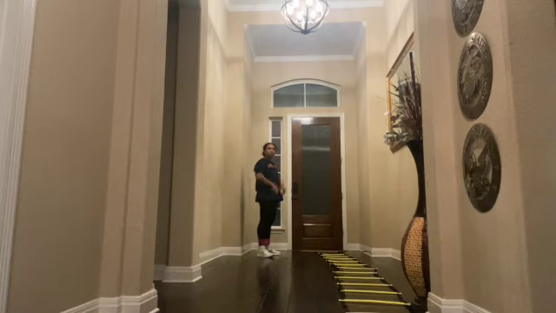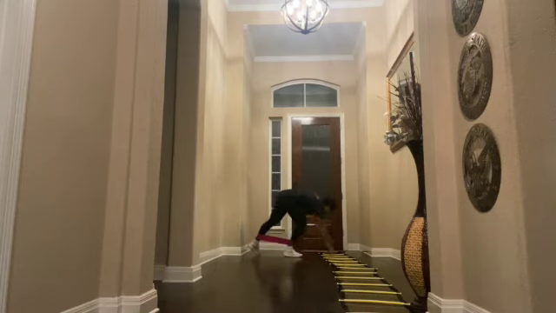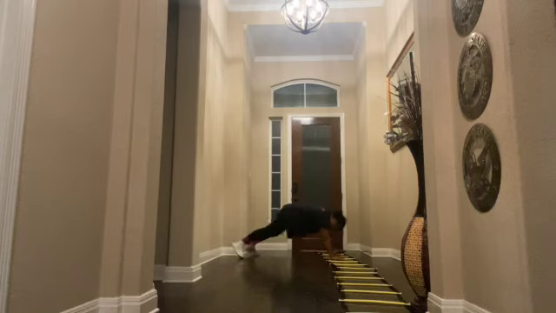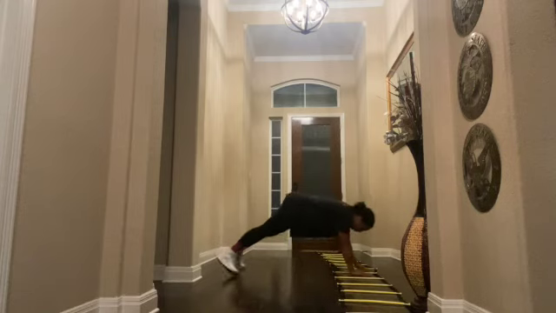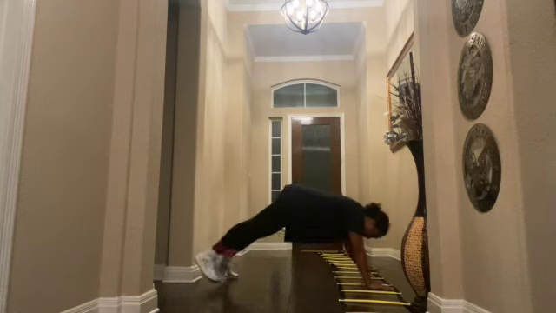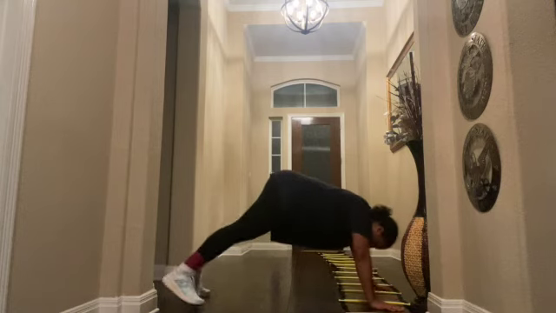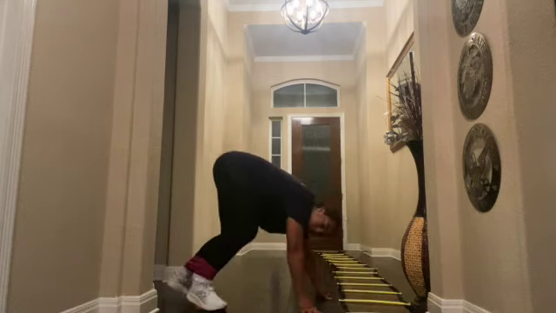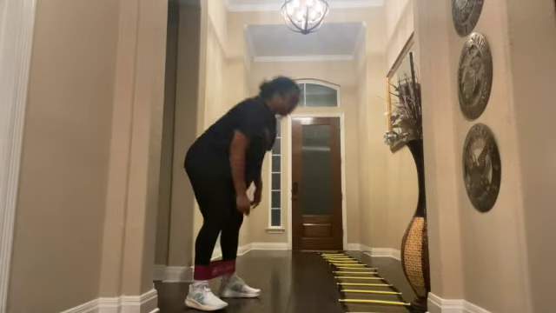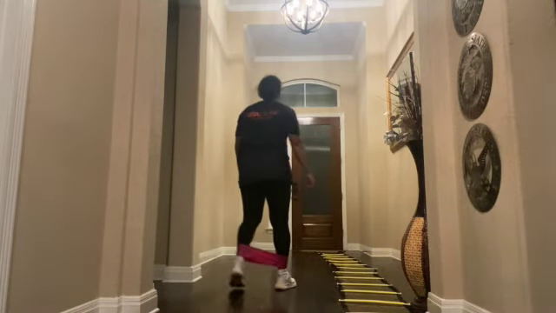And I'm going to go back down for a plank after I am done resting. The reason it's a little bit harder is that I can't bring my ankles all the way together because I have to keep pushing that band apart. So this causes me to take pretty big steps.